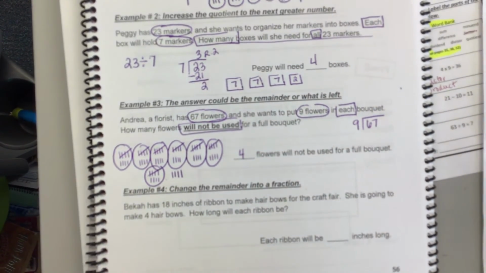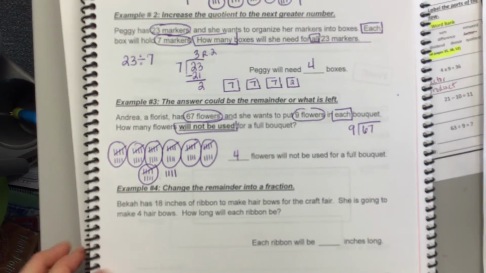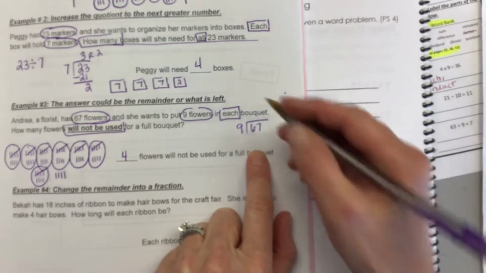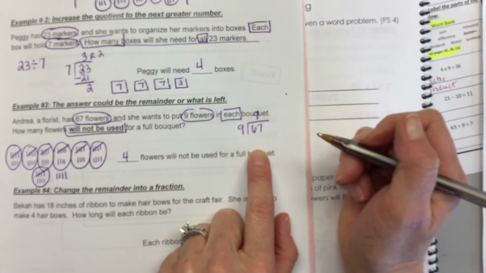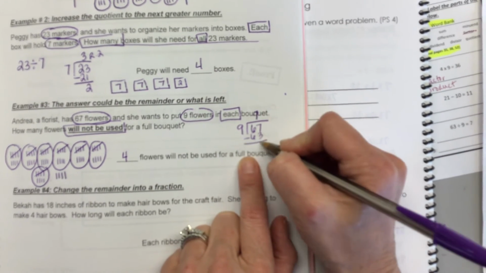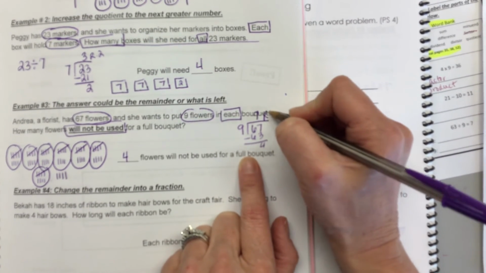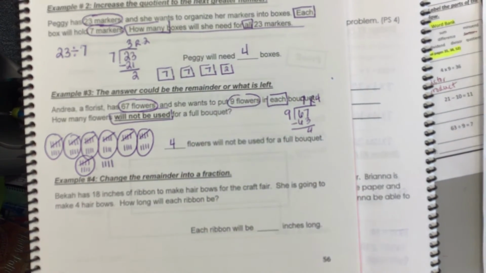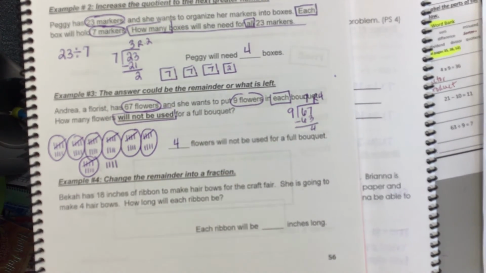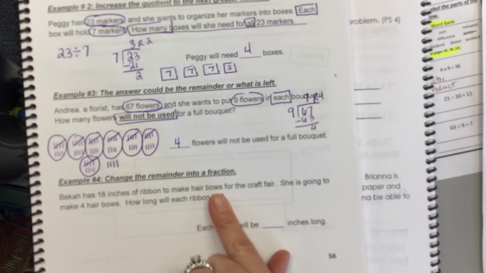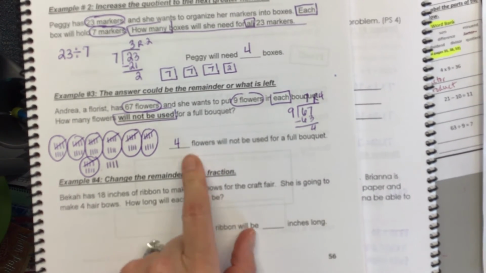How many times can 9 go into 67 without going over? 7 times. 9 times 7 is what? 63, so I need to subtract that. It's 7 remainder 4. 7 remainder 4 flowers doesn't make any sense at all. How many will not be used? Another clue word for using the remainder for your answer is how many are left. Okay?